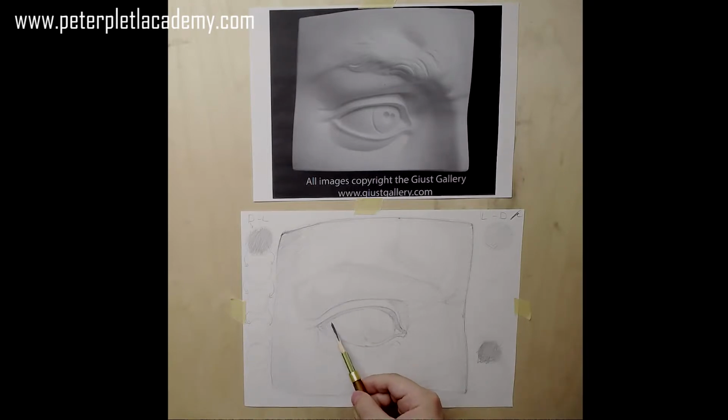And we have a cast shadow under the upper eyelid, which is a little bit more intense. Cast shadows tend to be darker than the other shadows. Yes.